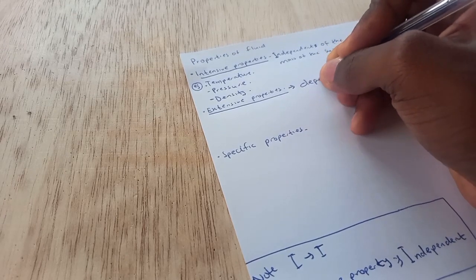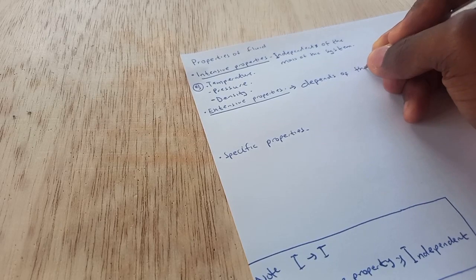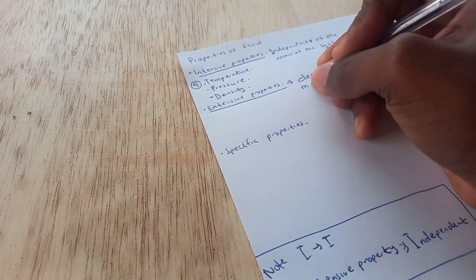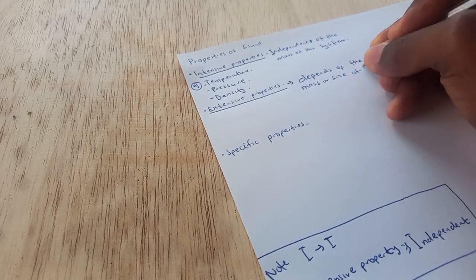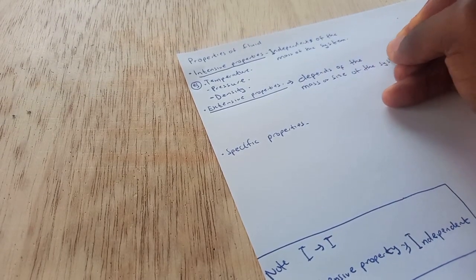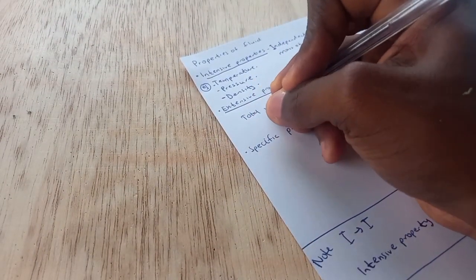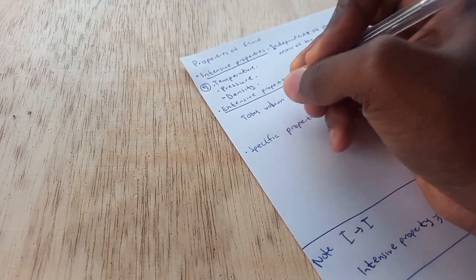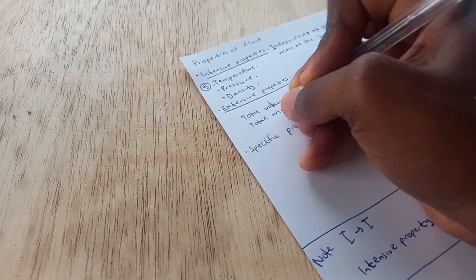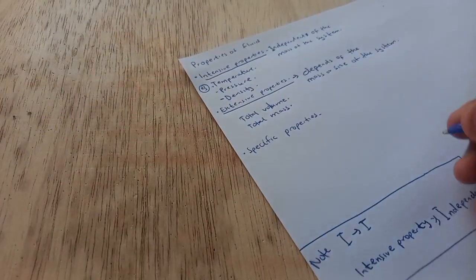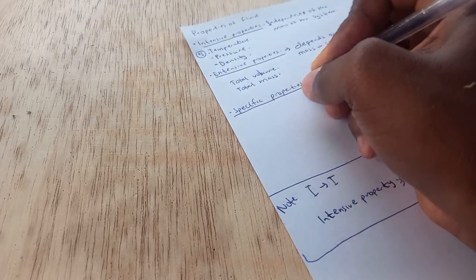So it depends on the size or mass of the system. With this, you have the total volume and total mass as examples.